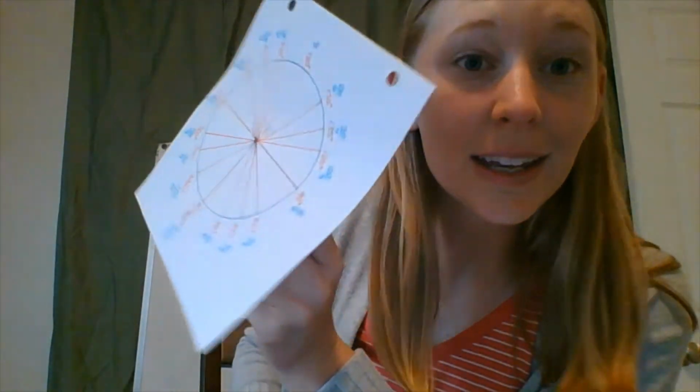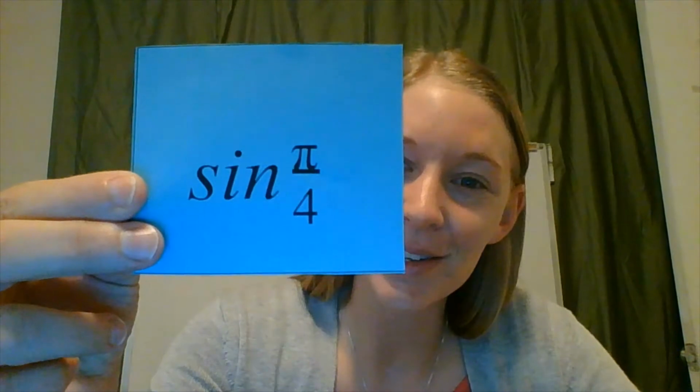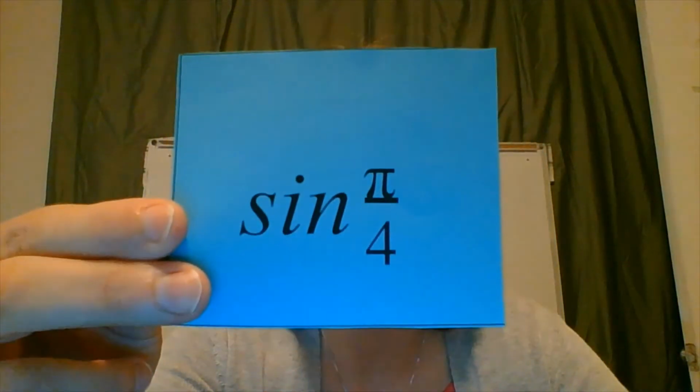It's the unit circle! So at this point, you should be close to having memorized the sine and cosine of angles that are in the first quadrant, whether we're talking degrees or radians. So we're just going to roll through a couple here. This is from a card game that we would have played, but I'm just going to have you say what it is. So we've got sine of pi over 4.